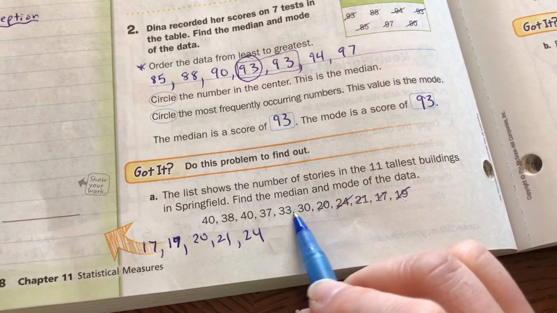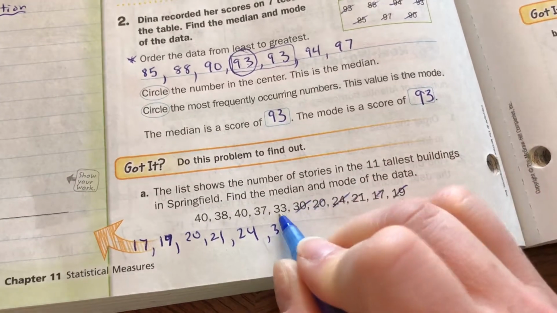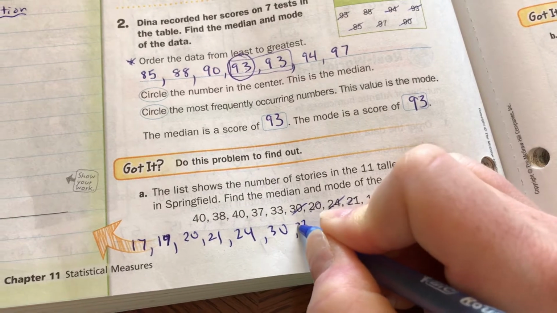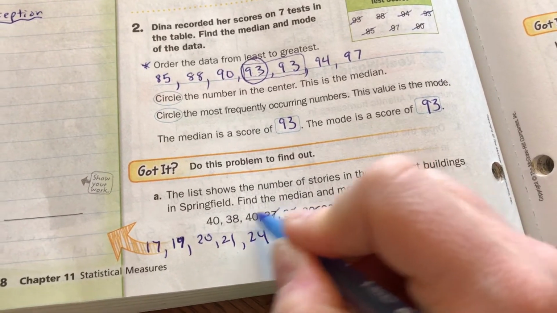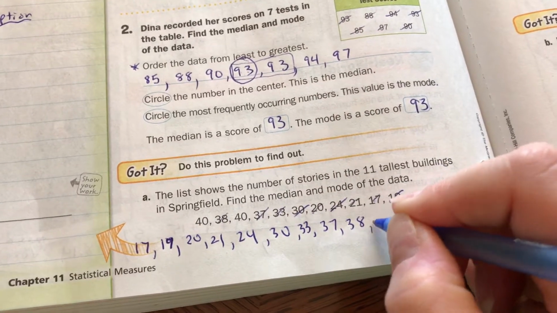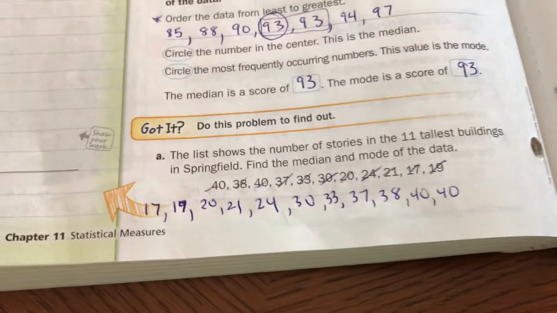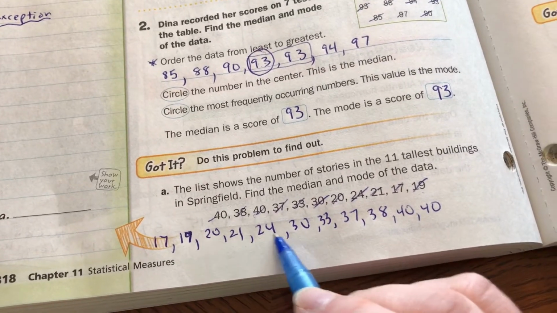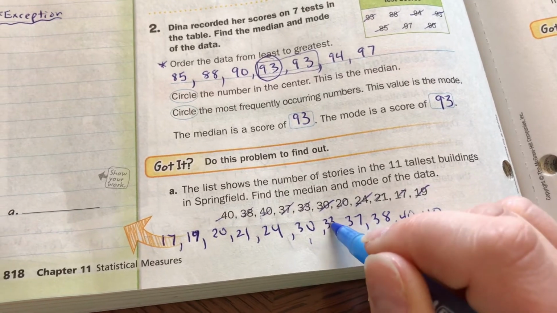There's a 24. All right, now we're all in the 30s and 40s. So 30, 33, 37, 38. And then two 40s. Okay, so we need to find the median by finding the center. 1, 2, 3, 4, 5, 6.